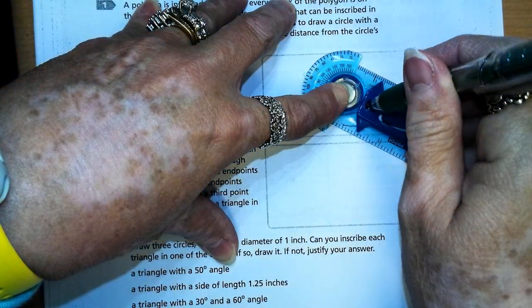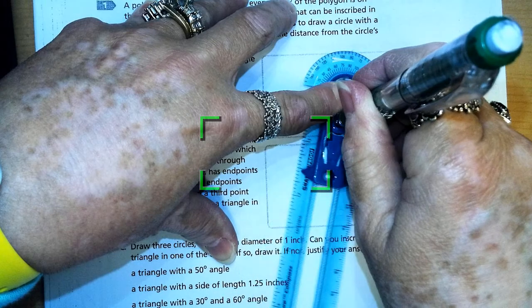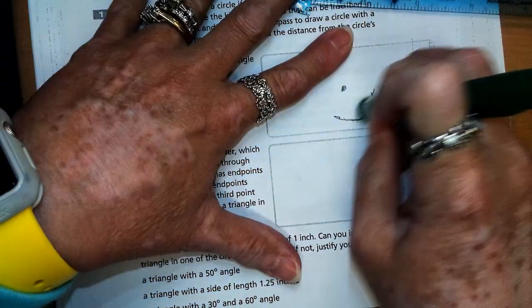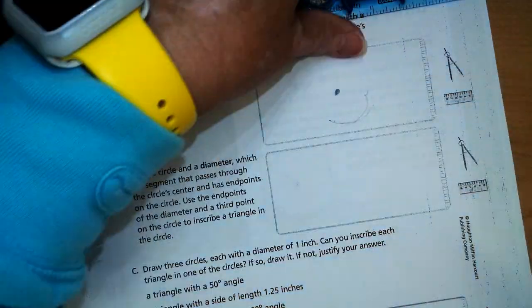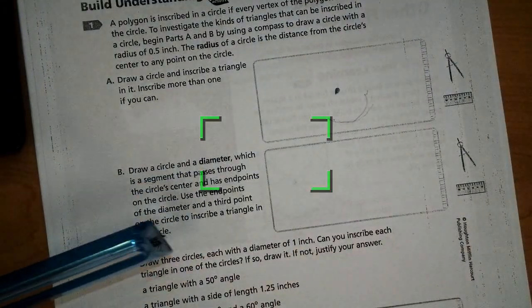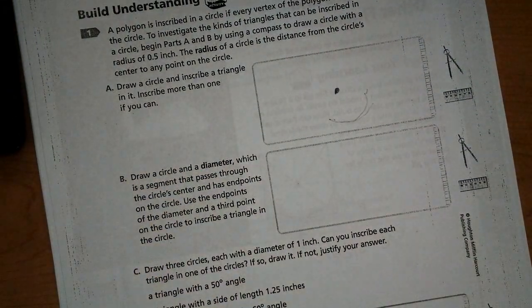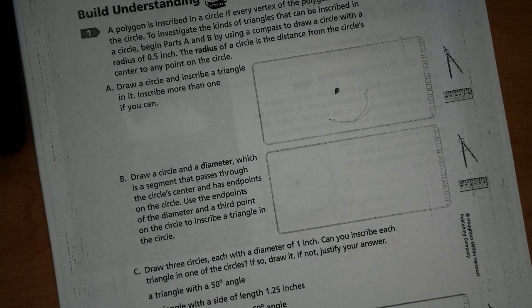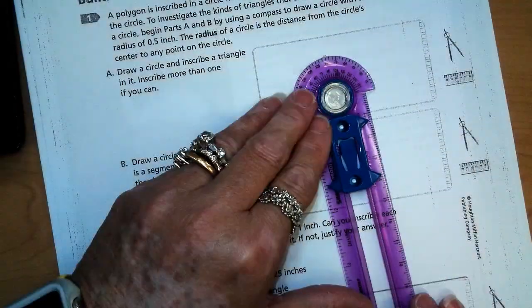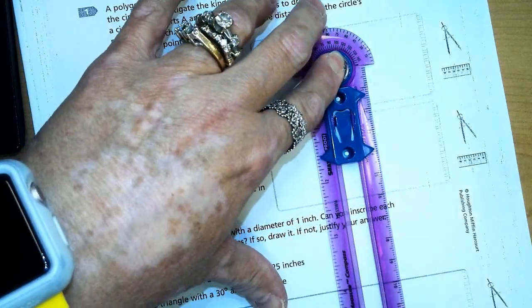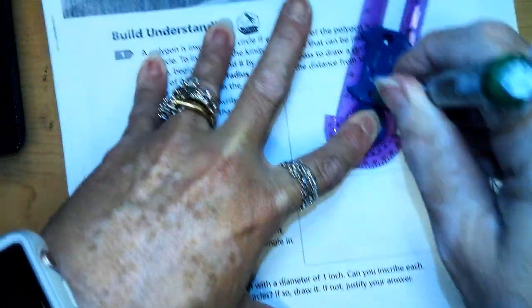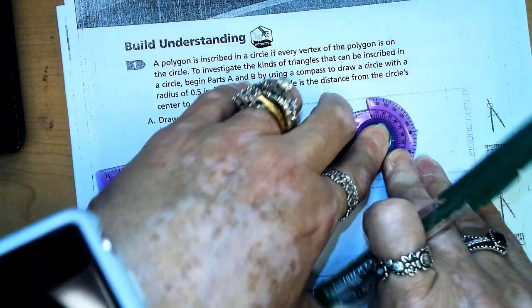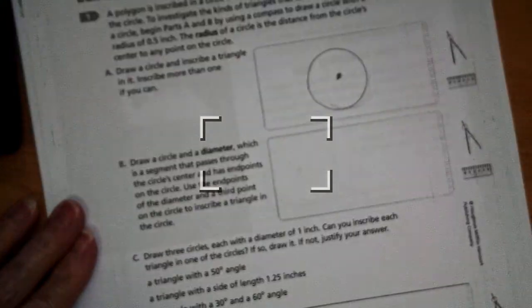So guys, this is why I said you probably need to rip this out. Sorry, just trying to find one that's not going to slip and slide on me. All right, so there's my circle.